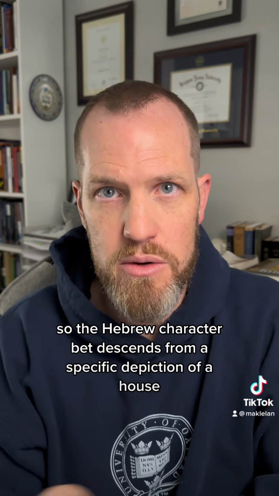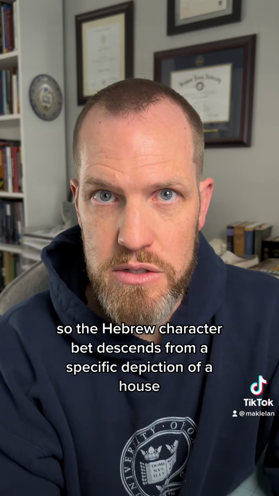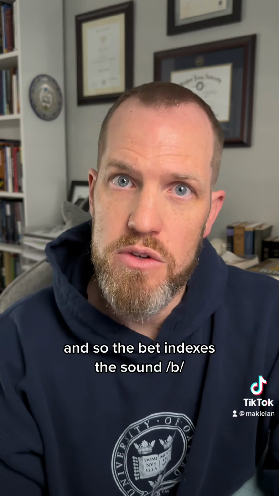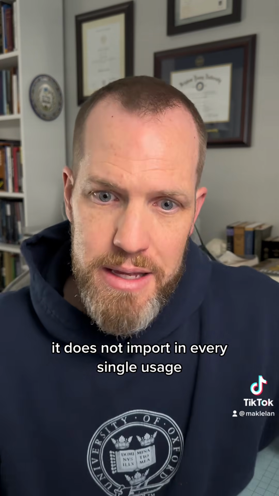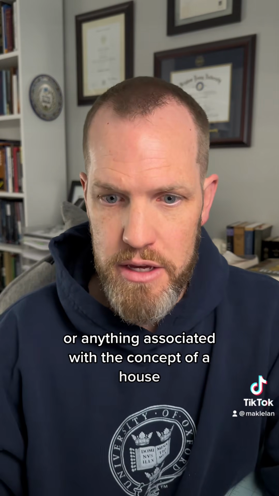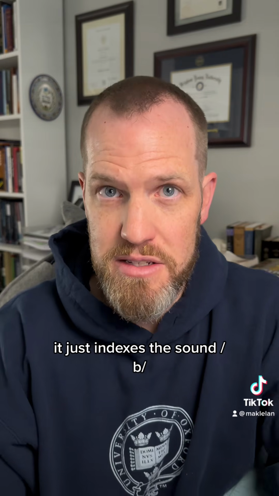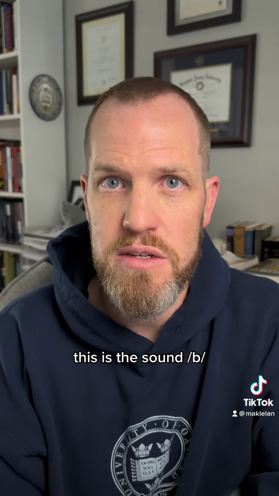So the Hebrew character bet descends from a specific depiction of a house, because in Northwest Semitic languages, the word for house was bayt. And so the bet indexes the sound b. It does not import in every single usage, or in any usage, the entire concept of the house or anything associated with the concept of a house. It just indexes the sound b. It was based on a drawing of a house, but it just indicates this is the sound b.